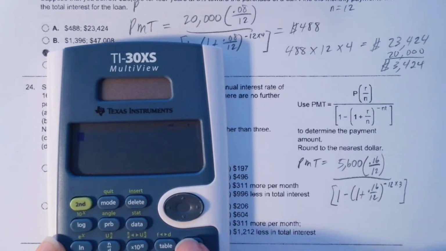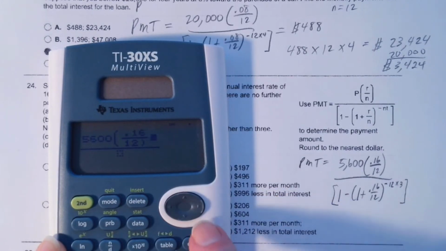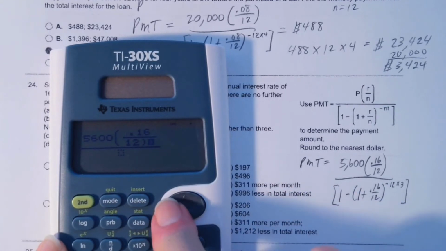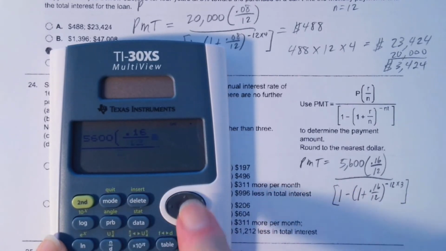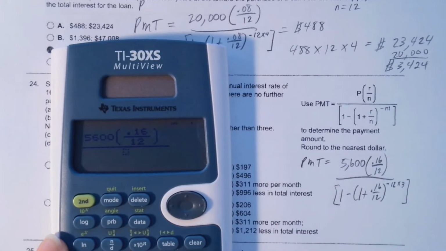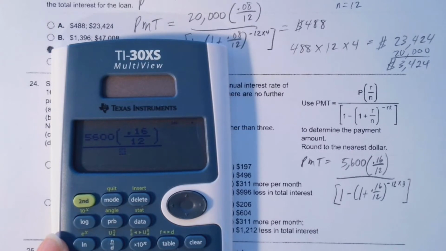Let's see, I'm going to just delete the whole line there. I messed up. 5,600, 0.16 fraction 12. Oops, and I did it again. Let's get rid of that. We can hit delete. There we go. Now, what I didn't do last time is, now I'm in the denominator.